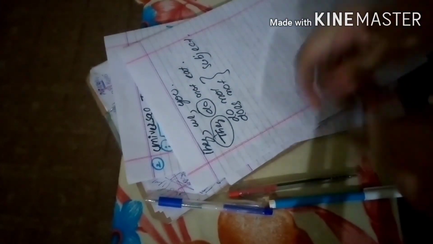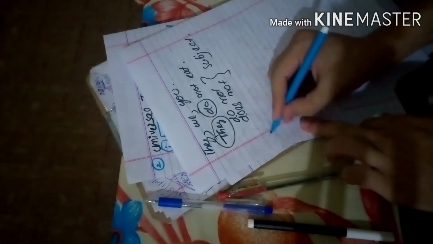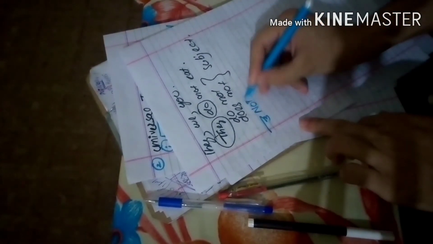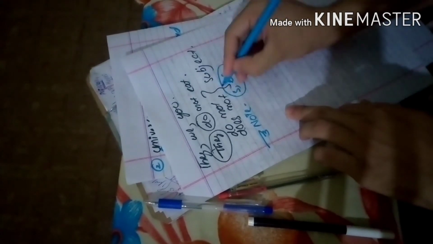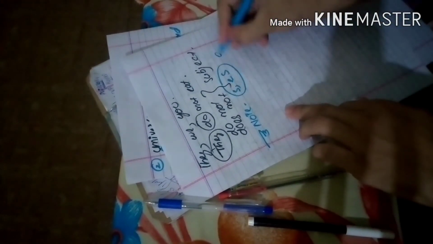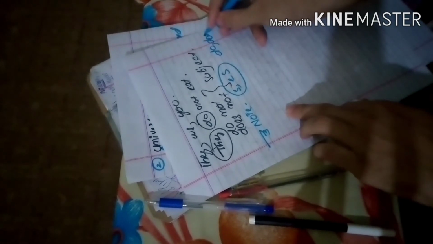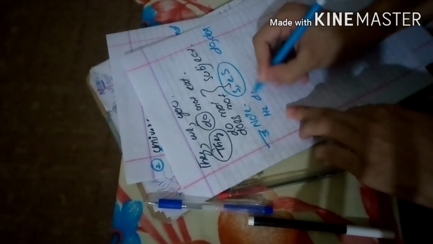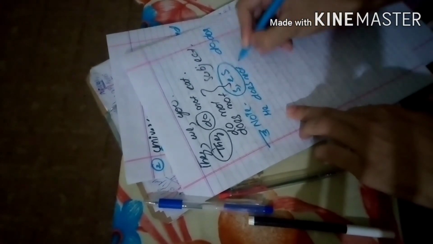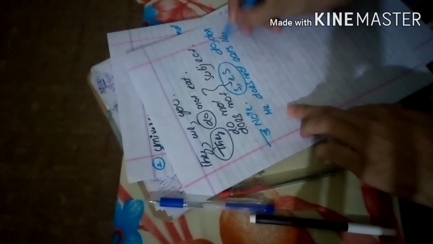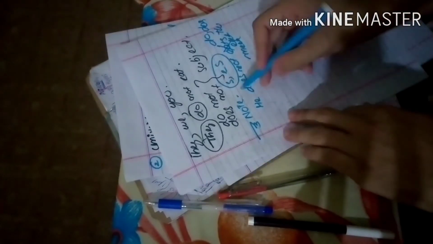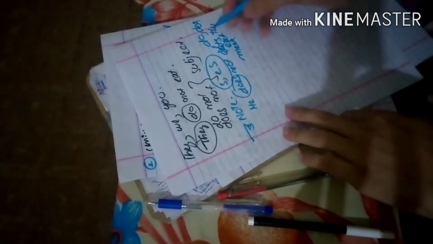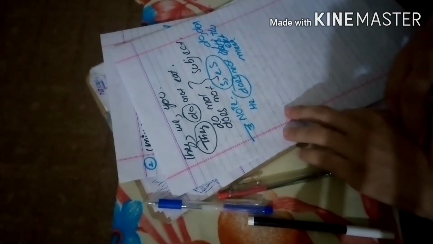But one thing should be remembered, and it's a note for you: you will not add s or es whenever you are using do or does. You can't say he does not eats the meal. It's wrong. You will say he does not eat the meal. With the use of does, you will not add s or es.